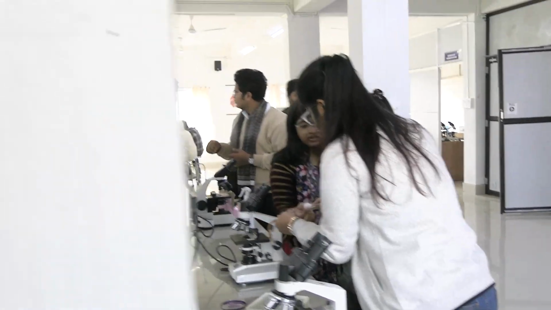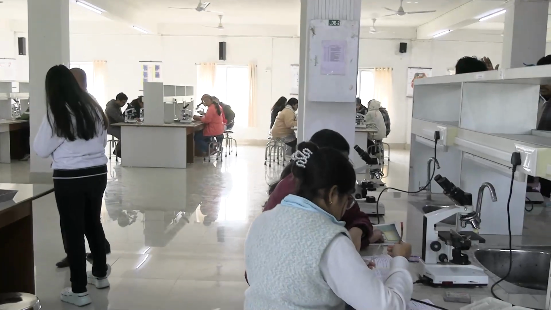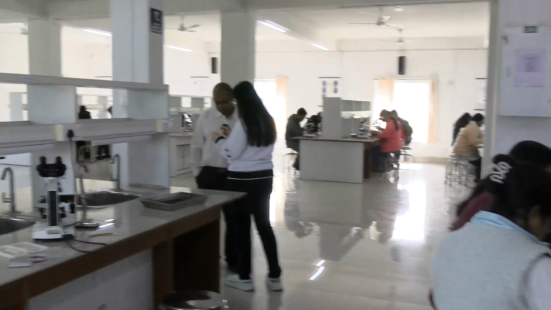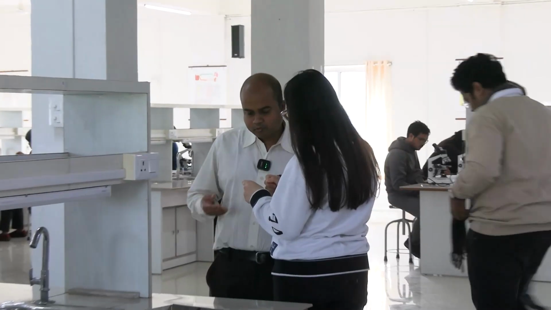So you have got seated according to the roll numbers. Yes. So I just want to find out, exactly where should I put the mixed blood? So you will do it.